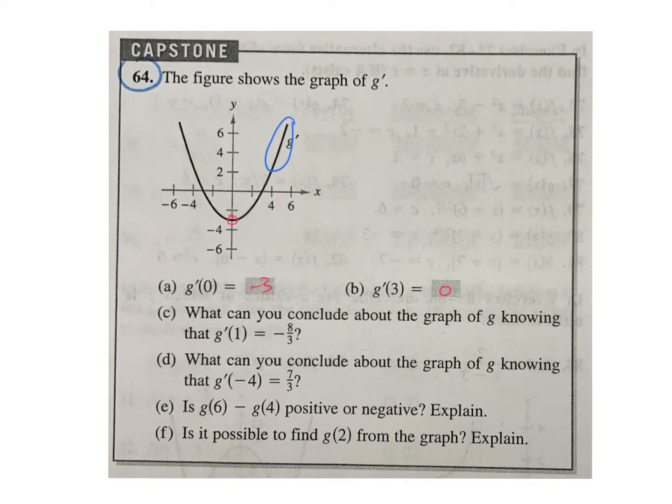If G prime is positive, my function is going up. Agreed? And so if my function's going up, here's 4 and here's 6. What do we know if we take G of 6 minus G of 4? That would be a positive. Because G prime is positive there. So that would definitely be a positive. Good, good?